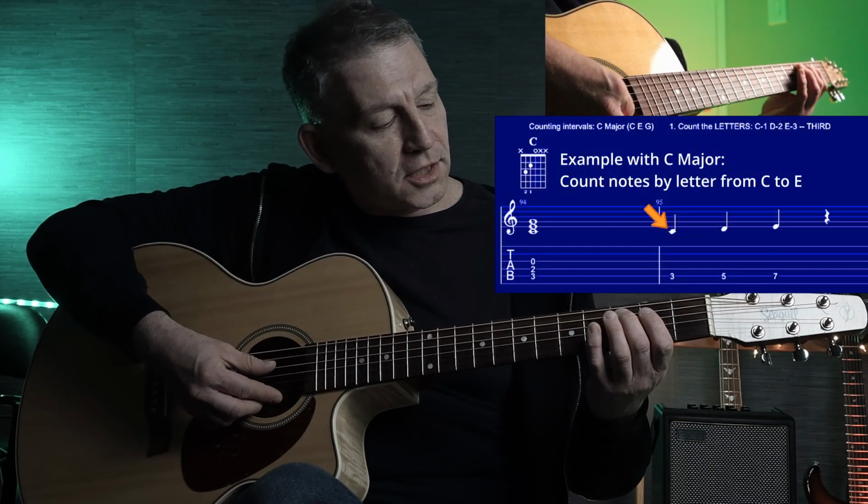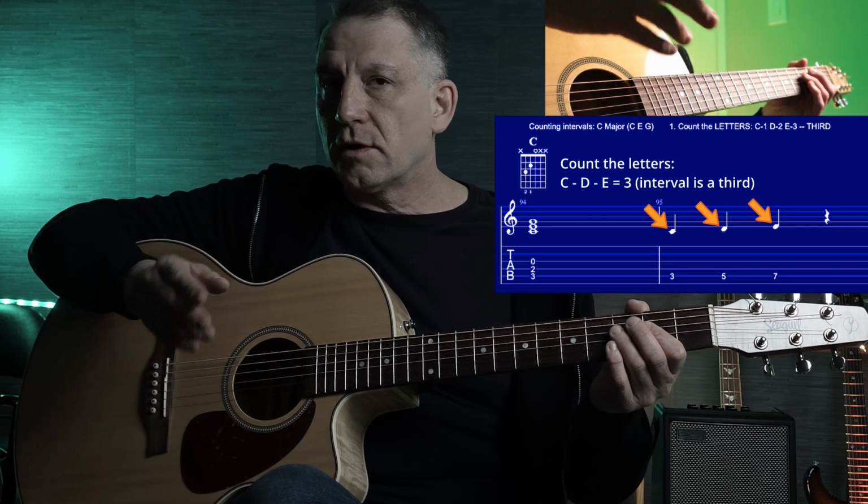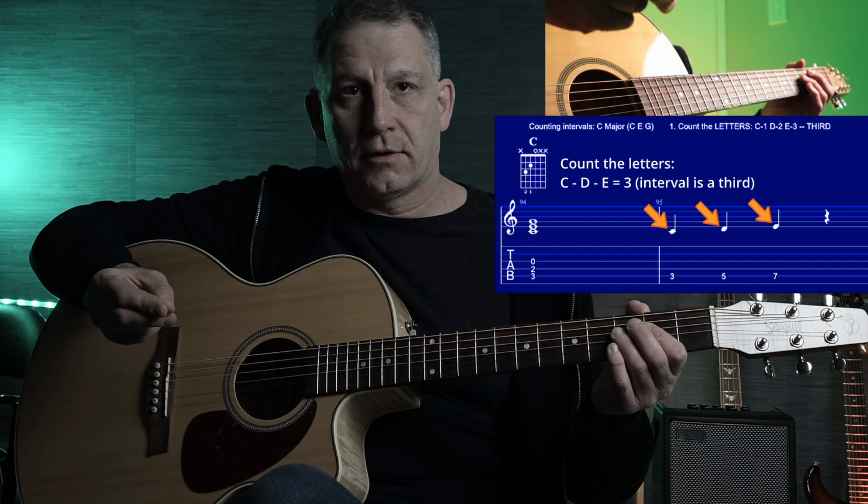So I talked about a root, a third, and a fifth. The third and the fifth are intervals. First, we count the letters. Each letter counts as 1, and this gives us the basic number of the interval. So if I go from C to D to E, the number would be 3, and we know our interval is some type of third.